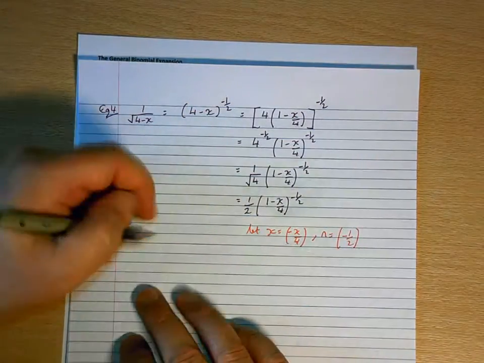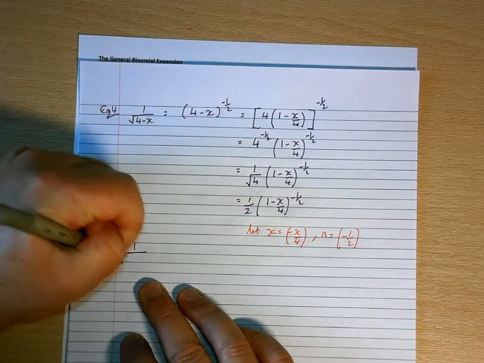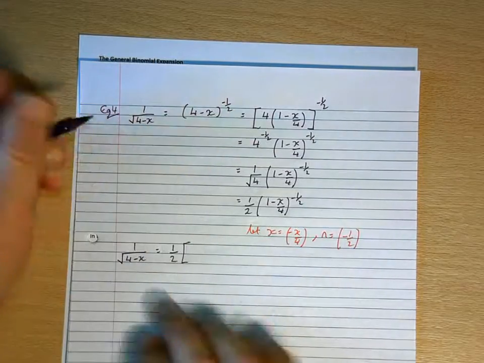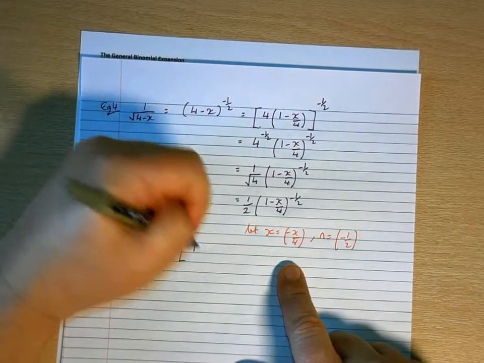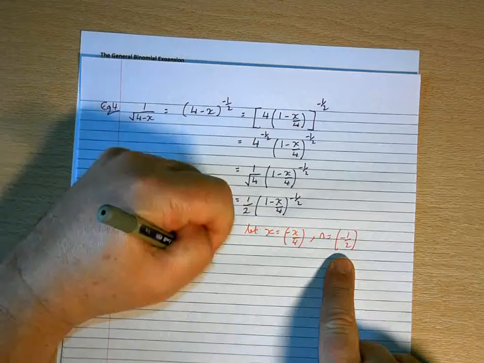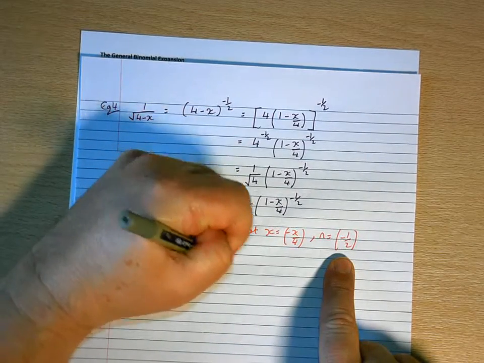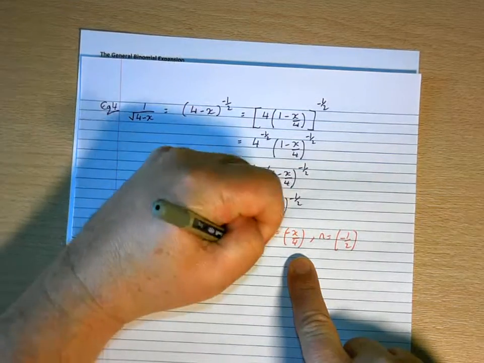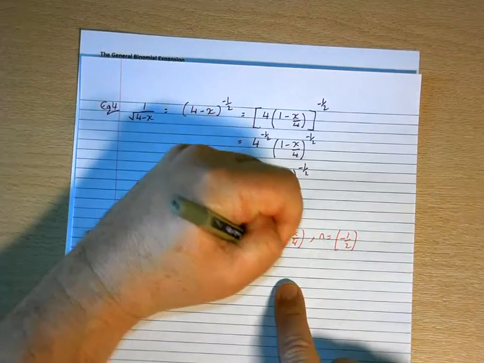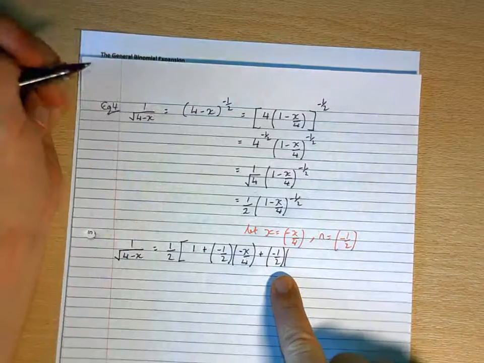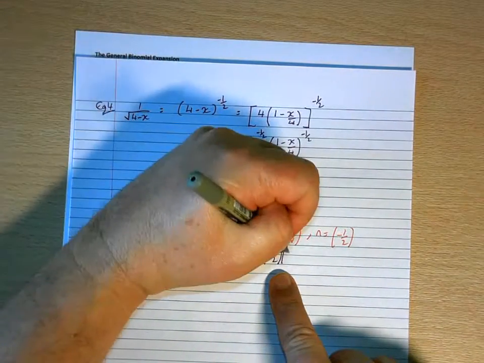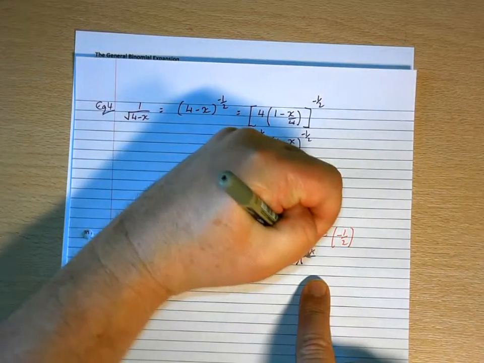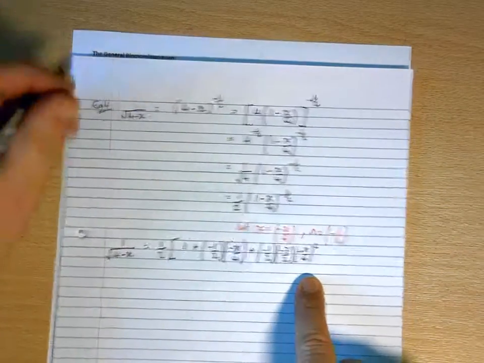So my expansion is going to be a half, and then 1 plus nx plus n minus 1, which is minus 1.5, which is minus 3 over 2, minus x over 4 squared.